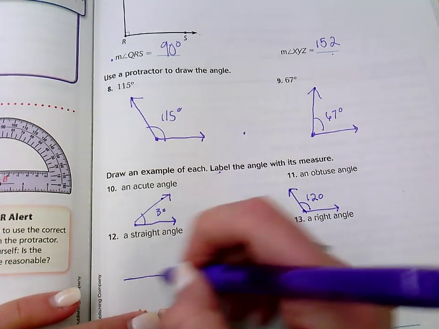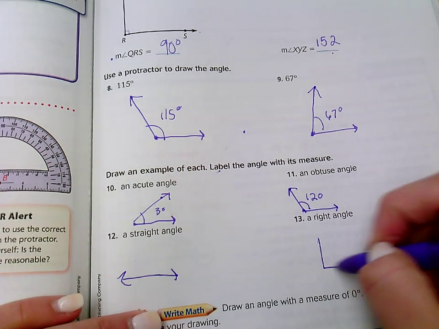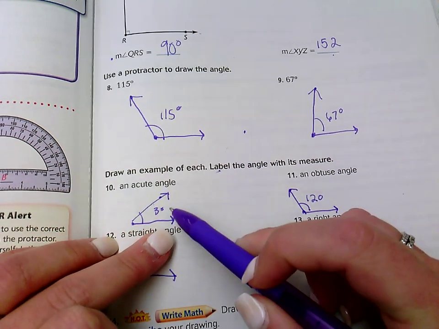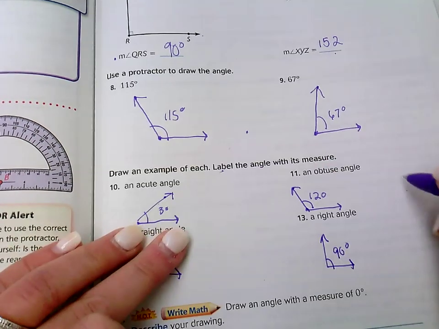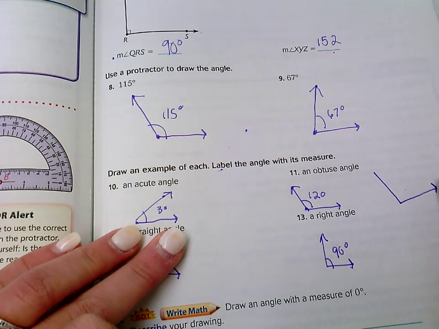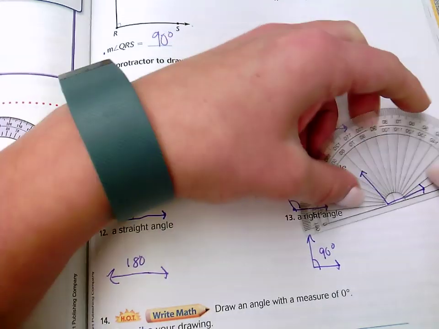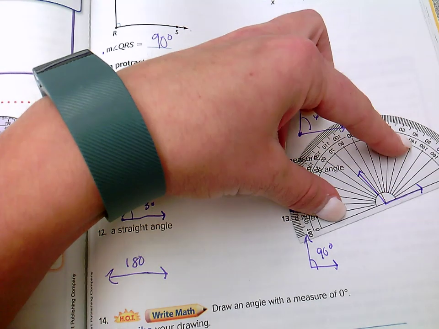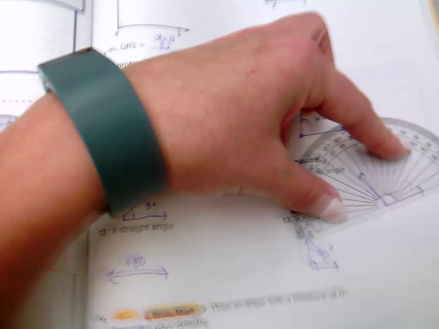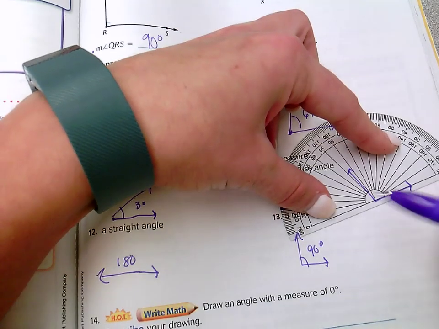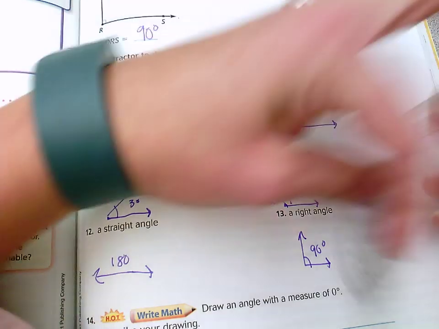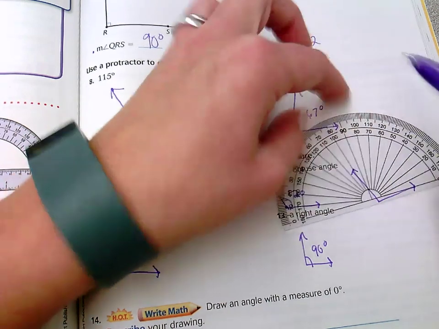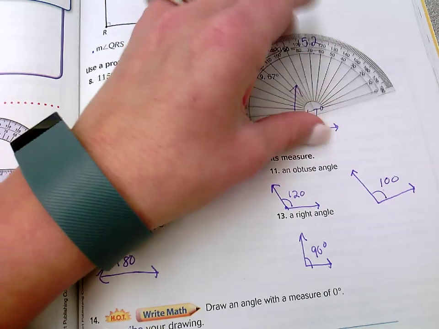A straight angle just looks like this, and a right angle looks like this. You don't really have to measure those two. If you wanted to just draw your angle, let's say I just drew this obtuse angle, and I can just measure it. My 0 is on the outside over here, and I can measure that it's backwards. My 0 is on the inside, and looking over here, it's at about 100. You could also do that.